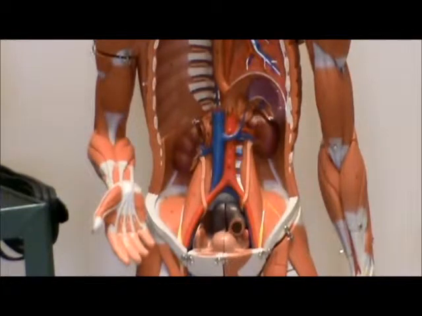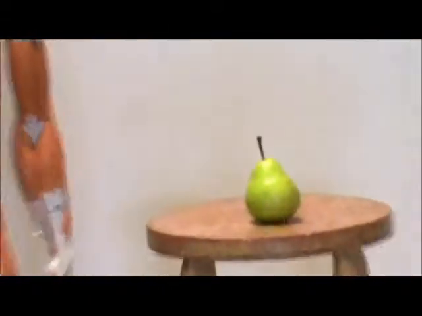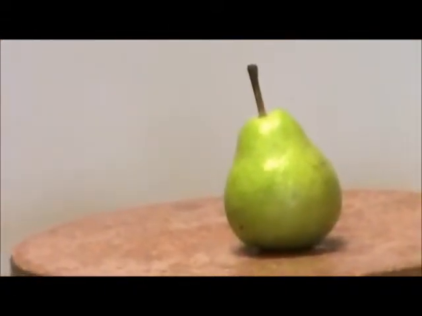The bladder is a stretchy muscular bag that sits just behind the pubic bone. The bladder is about the size and shape of a pear.